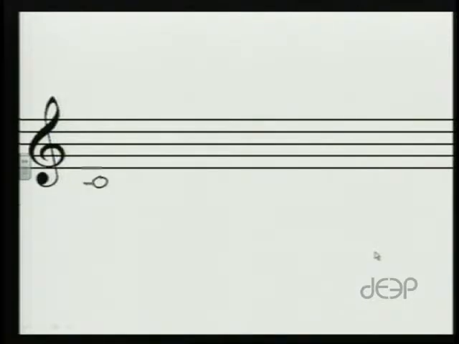If we have the interval of a perfect fifth, and we take the bottom note, the C, and put it above the top note, the G. Here we had the interval of a perfect fifth from C to G. Now take a look from G to C, and you can quickly see that it's a fourth.